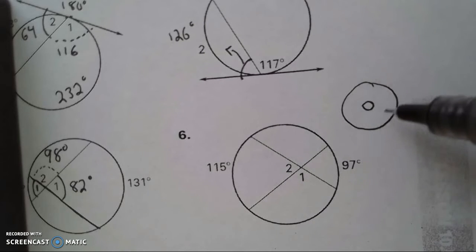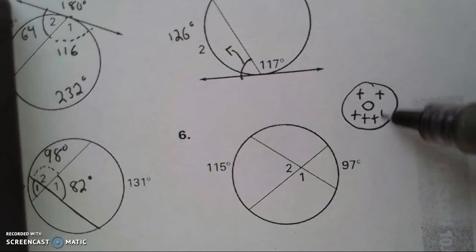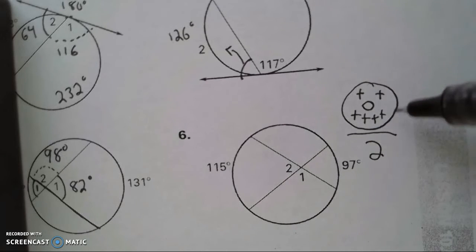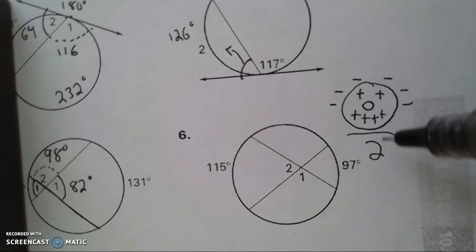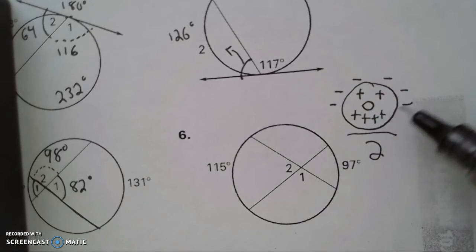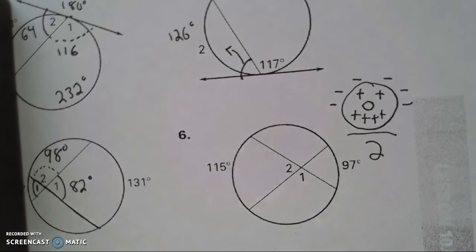If we have an angle floating around inside the circle, we add the arcs and divide by 2. If we have an angle that's outside the circle, we subtract the arcs and divide by 2. And if we have an angle on the circle, we don't add, we don't subtract, we just divide by 2. So the question you want to ask yourself for every single problem is, where is the angle located?